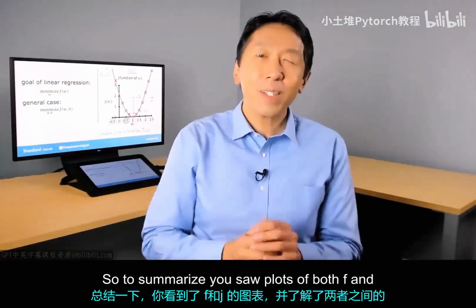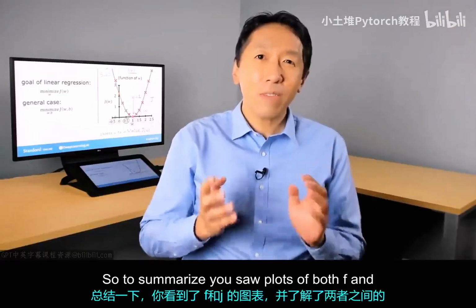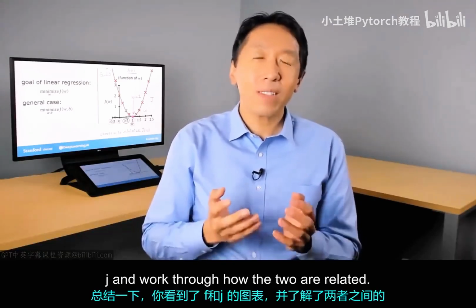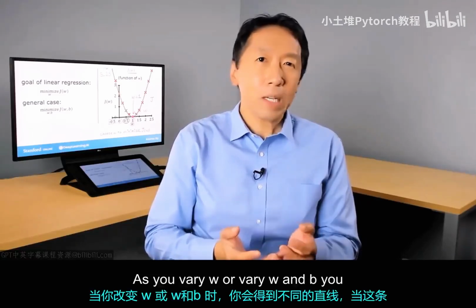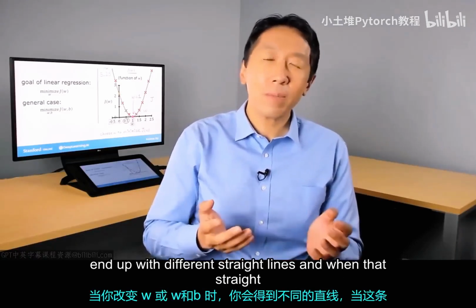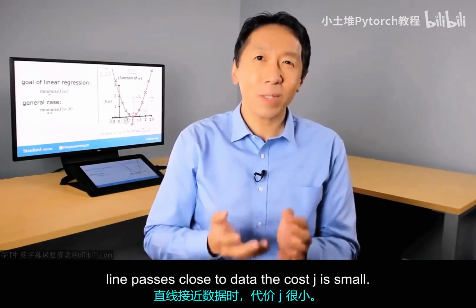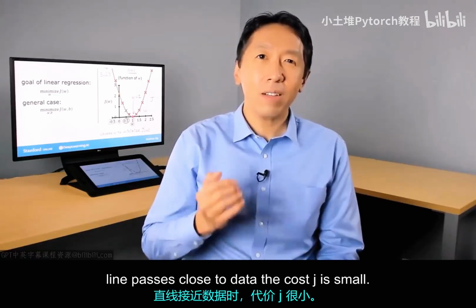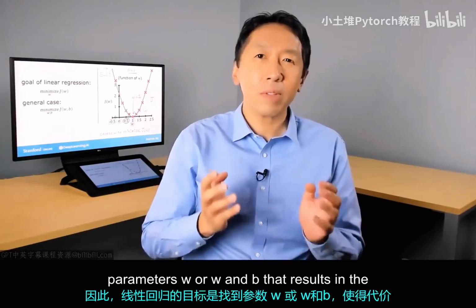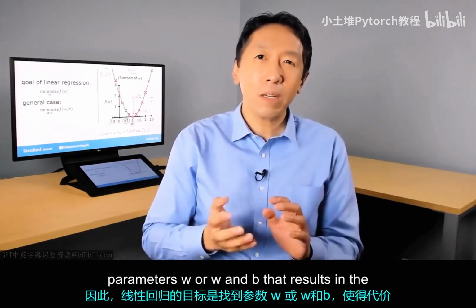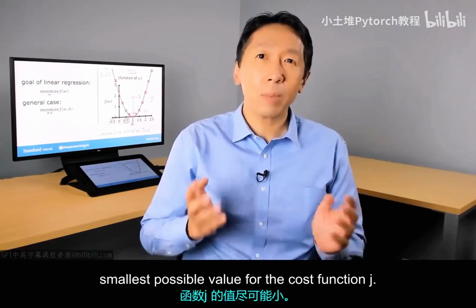So to summarize, you saw plots of both f and J and worked through how the two are related. As you vary w or vary w and b, you end up with different straight lines. And when that straight line passes close to the data, the cost J is small. So the goal of linear regression is to find the parameters w or w and b that result in the smallest possible value for the cost function J.